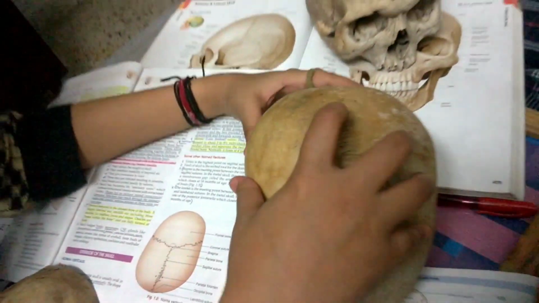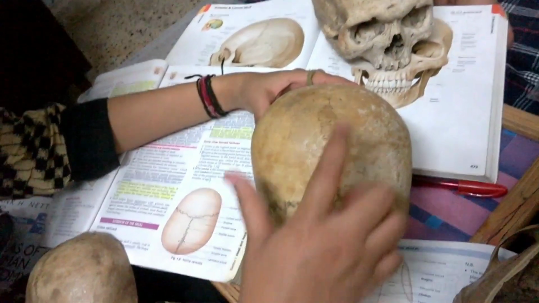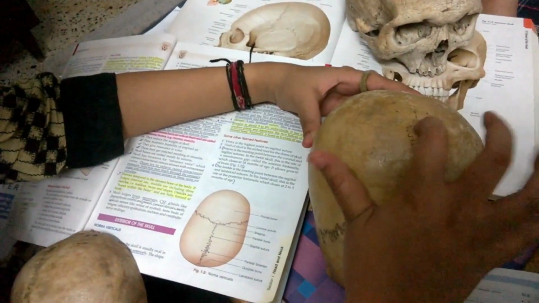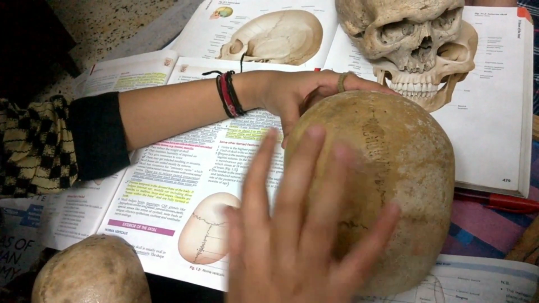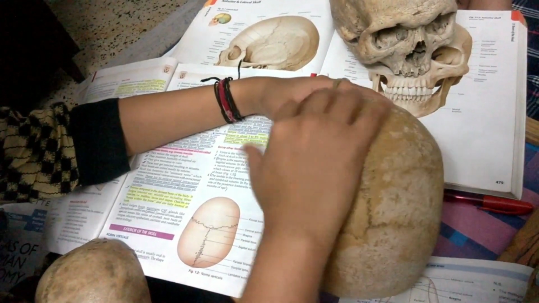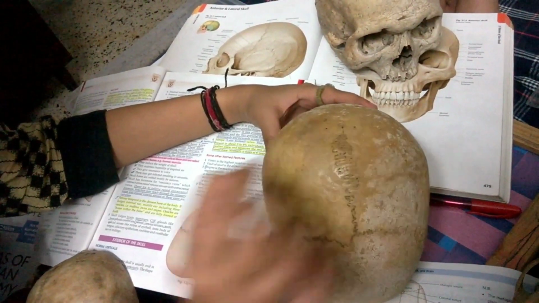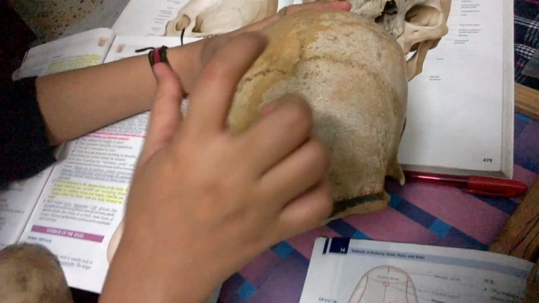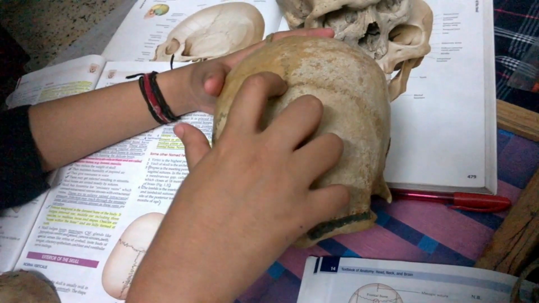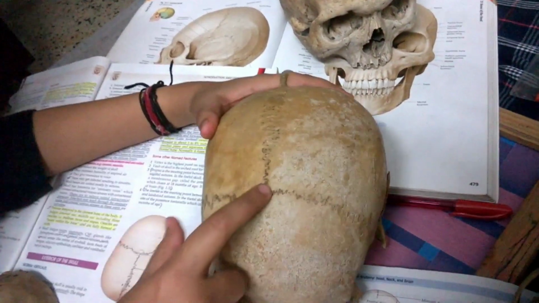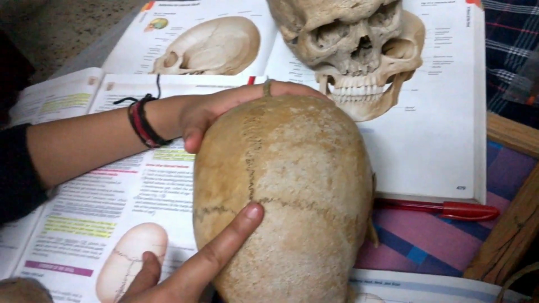Now some other features of Norma verticalis. The highest point of the sagittal suture is known as the vertex. The vault of the skull is the arched roof, the dome of the skull. Bregma is the meeting point of the coronal suture and the sagittal suture. Here the anterior fontanelle is present, which closes at 18 months.